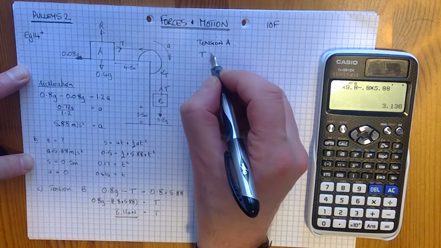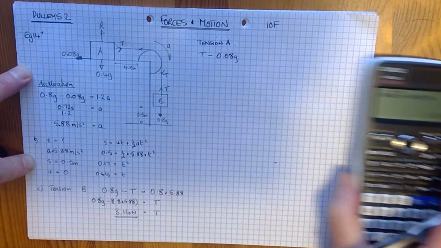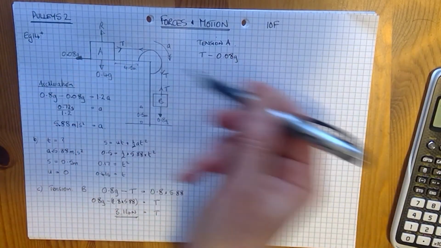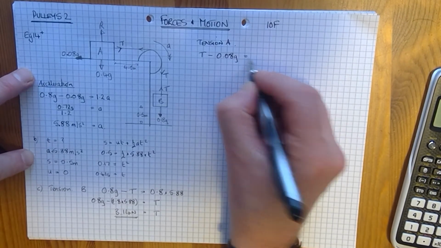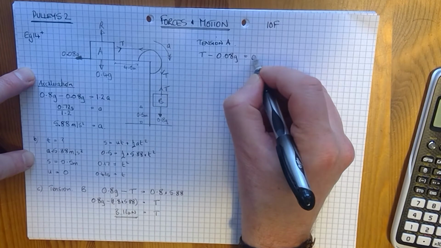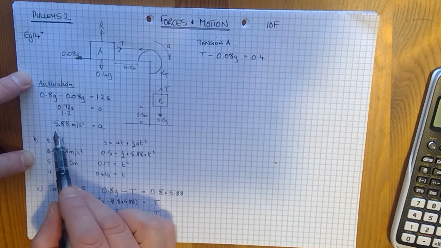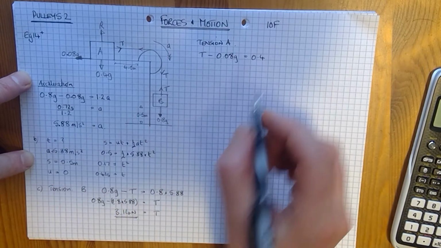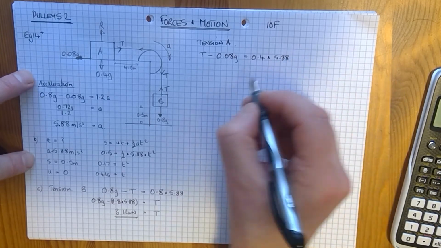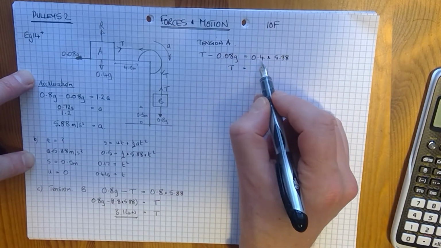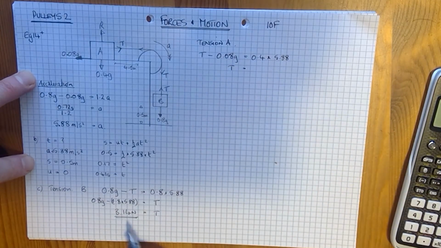I've got a force pulling backwards. That's the friction, minus 0.08 G. Those are the only forces I've got operating in that direction. And that's got to equal mass. The mass is 0.4 times acceleration. The object is moving, accelerating at 5.88 meters per second squared. So T equals 0.4 times 5.88 added on to that, and hopefully that will give us 3.14.